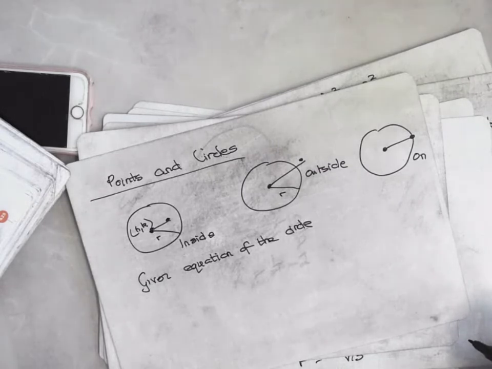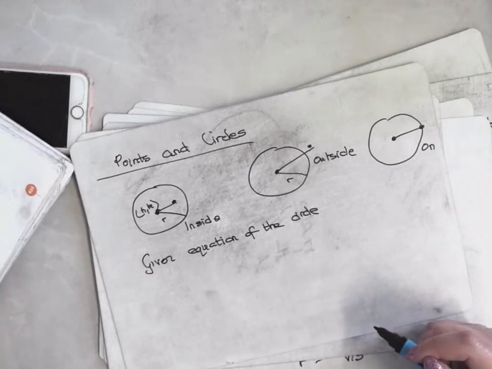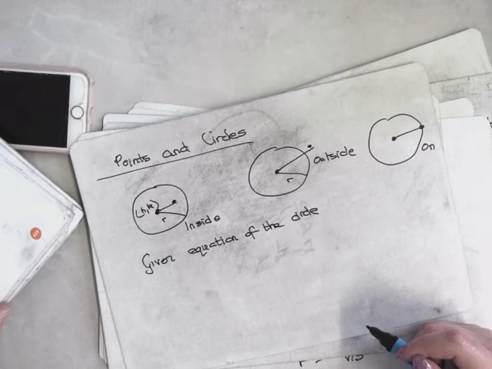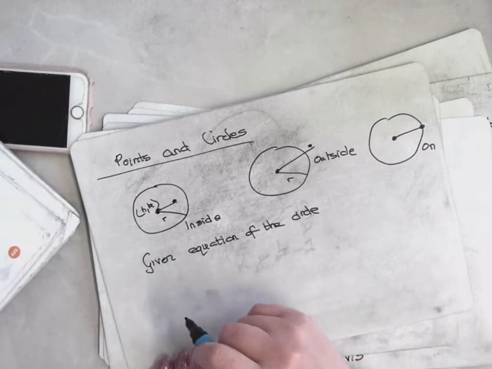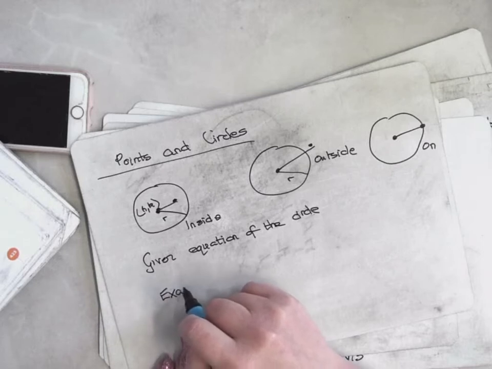The shortcut is, you fill in... you can only use the shortcut if the equation is in this form.